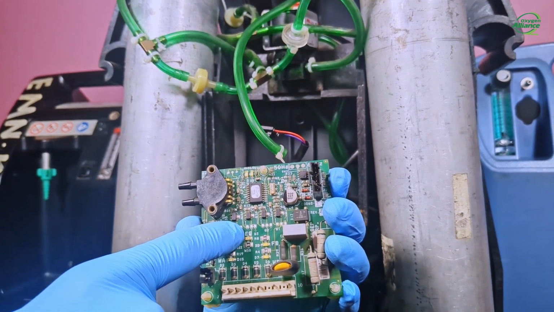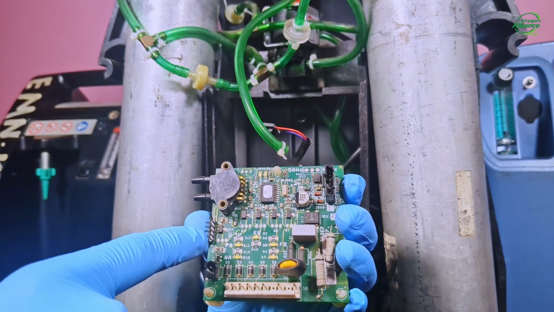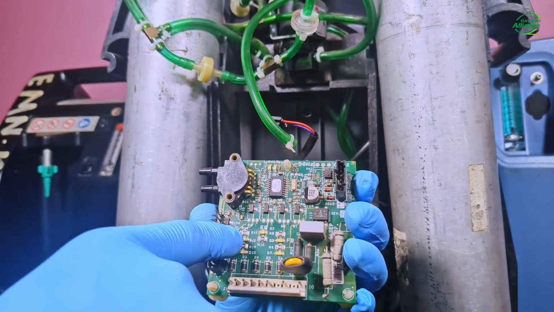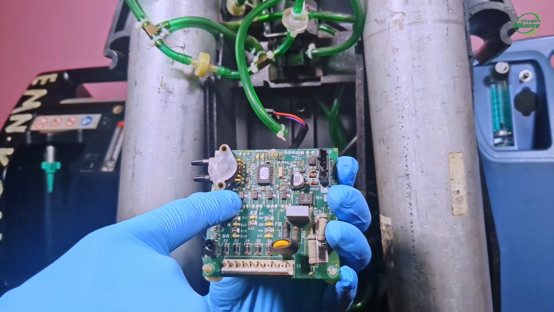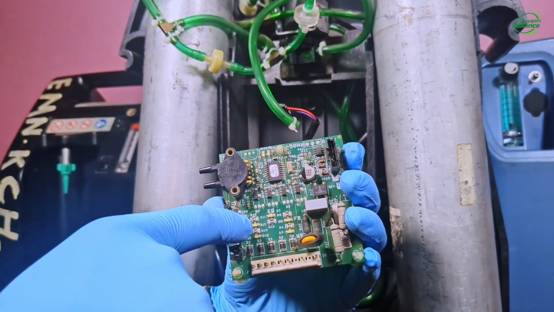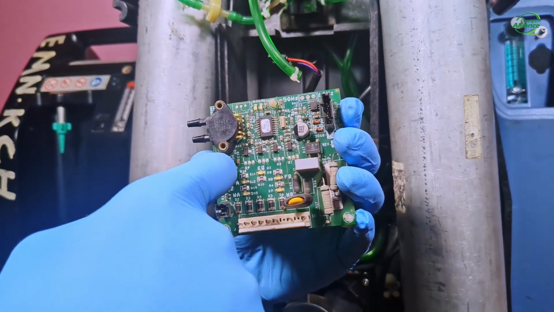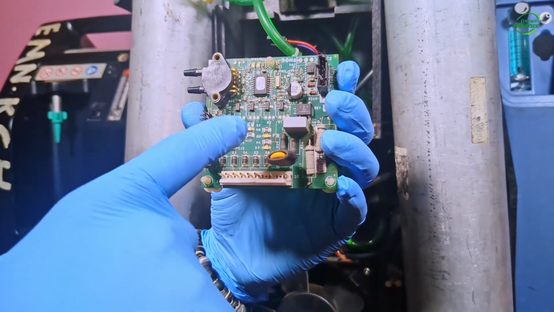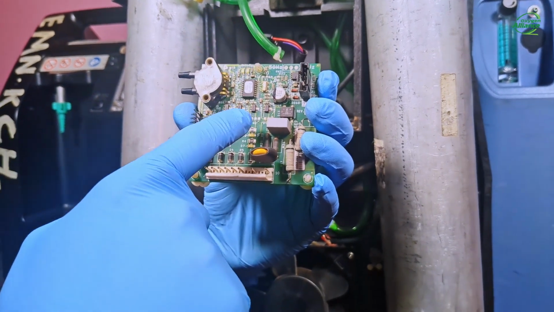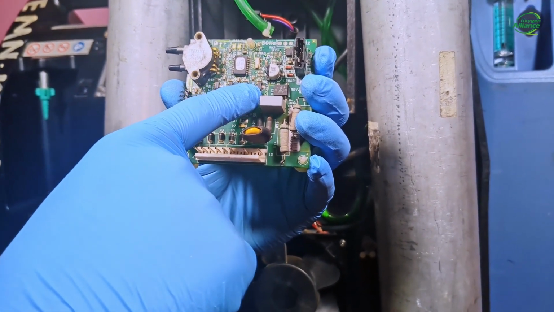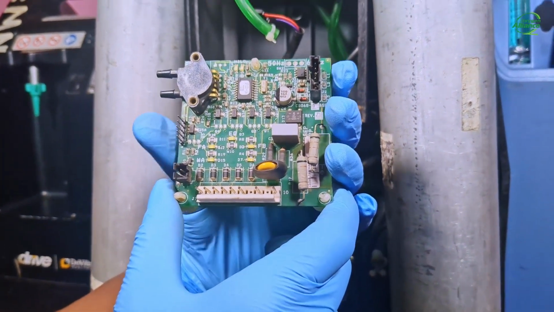The equalization LED is connected to this one, and this one for feeding the left side bed is connected to this transistor. And finally, this one that is wasting the left side bed is connected to this transistor. So usually when you don't have this LED lighting up, it's because this transistor is damaged, as is the case with this board.